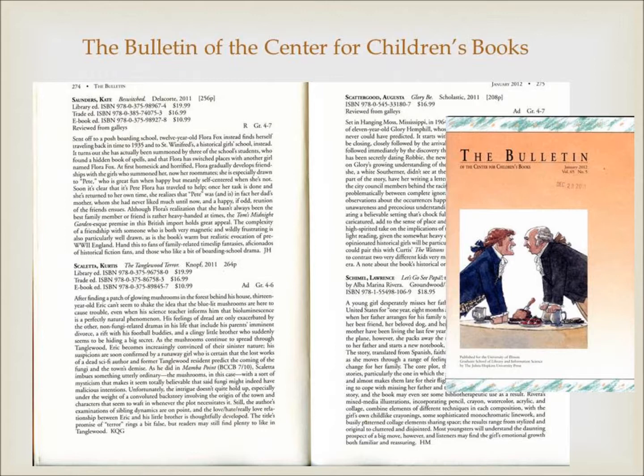The Bulletin of the Center for Children's Books is published, I believe, monthly by the University of Illinois' Graduate School of Library and Information Science, my alma mater. So each year the Bulletin reviews nearly 1,000 new books for children and young people of all ages. Each signed review gives concise summaries and critical evaluations on the book's content, reading level, strengths and weaknesses, and quality of format, as well as suggestions for curricular use.